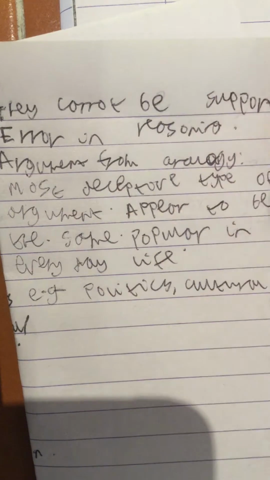These arguments are popular in everyday life. They are used in quite a few things: politics, cultural, and religious arguments.